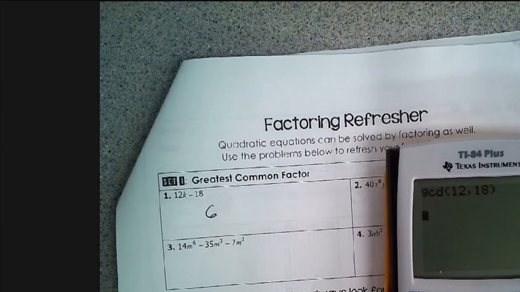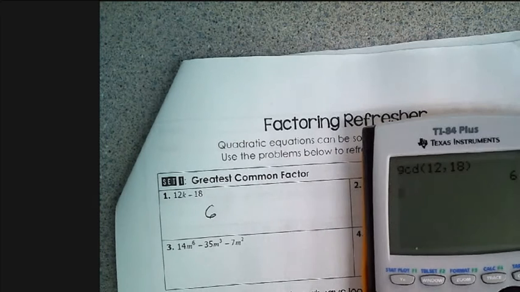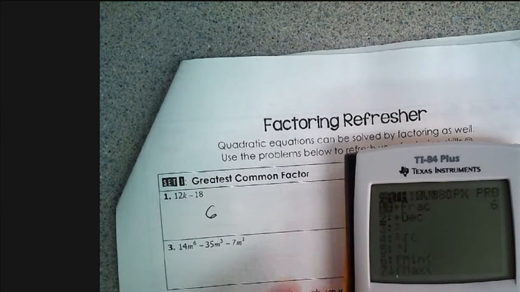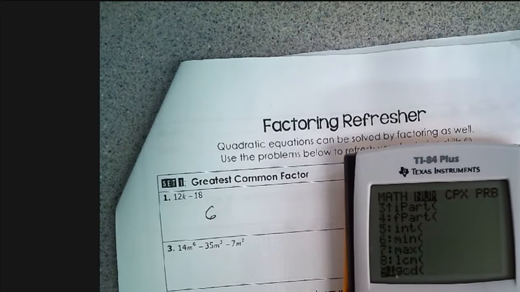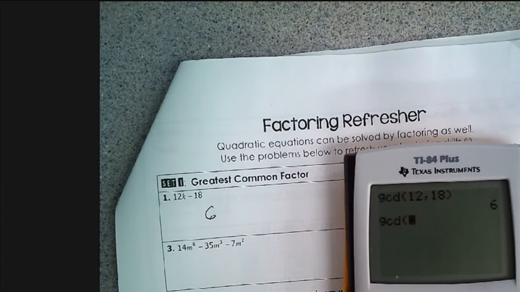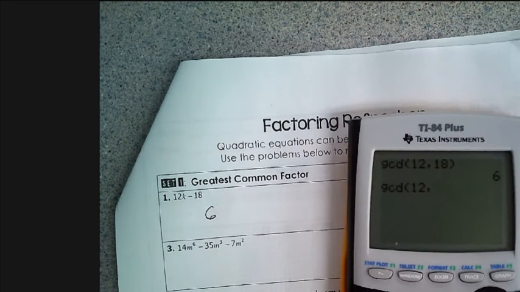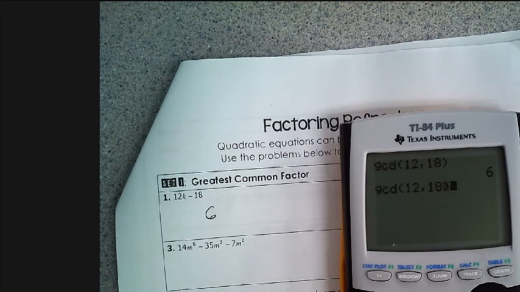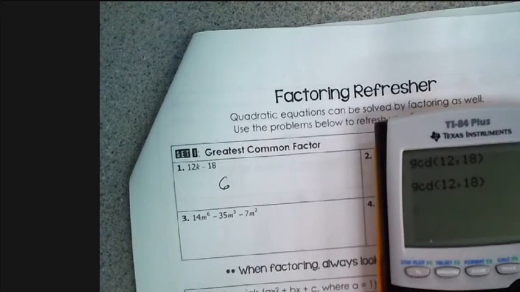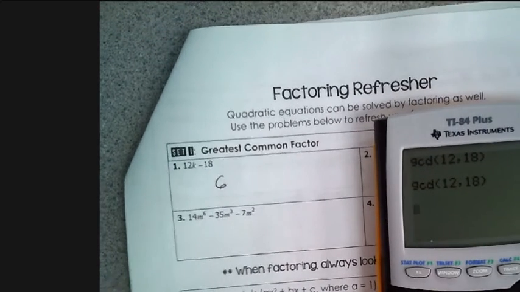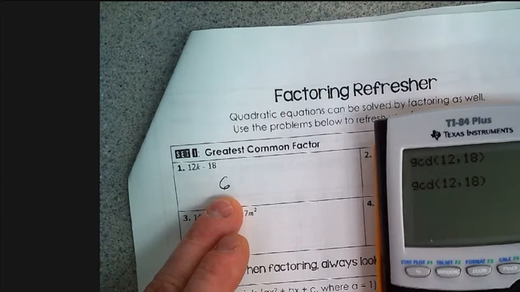Alright, so having used our calculator, and again, we did math, num, we went down to GCD, pressed enter, plugged in 12, comma, the comma is above the 7, just above the 7, 18, and then enter, and it gave us 6 for our GCD, which is the same as GCF, greatest common factor. Greatest common divisor means the same thing. And so 6 is the numerical greatest common factor.